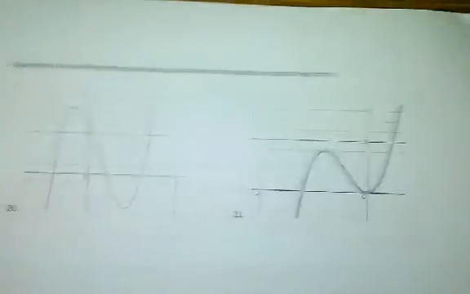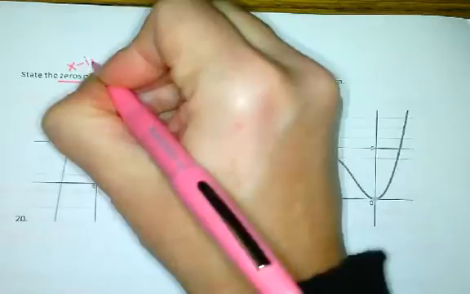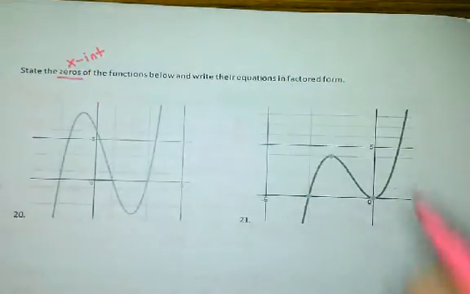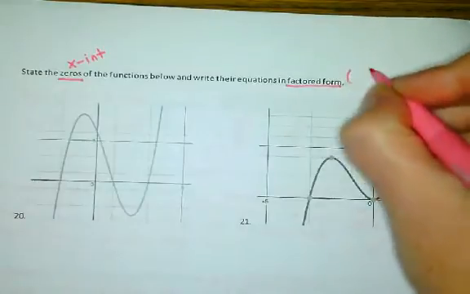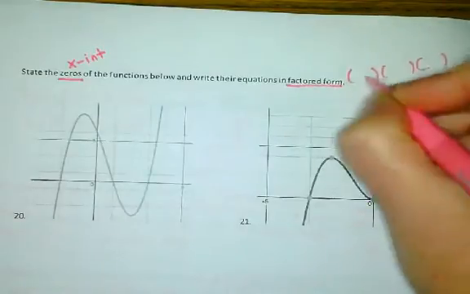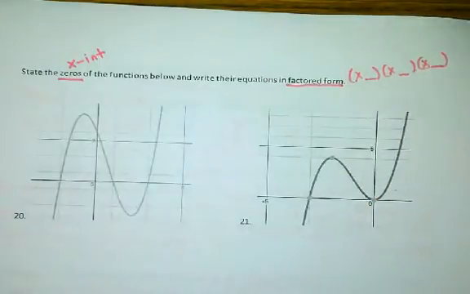All right, the next one. Now this one, I just want you to state the zeros. So again, that's just your x-intercepts. Really make sure you understand that. Of the functions below, write their equation in factored form. So remember, that factored form is just with all those parentheses. So I'm just looking to get a whole bunch of stuff in parentheses. And again, it needs to be the opposite.